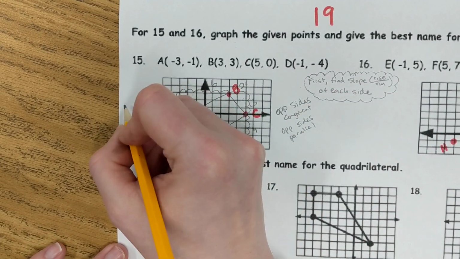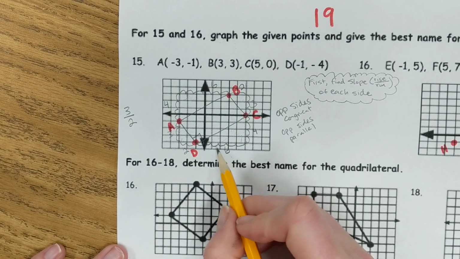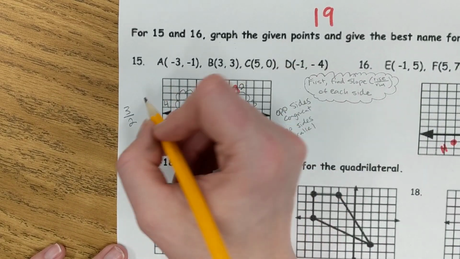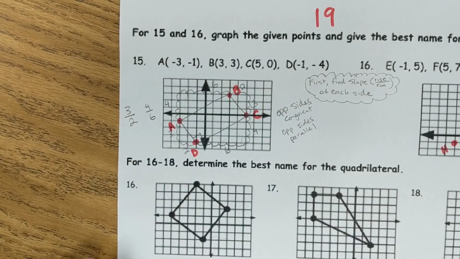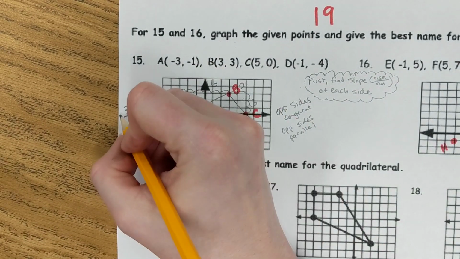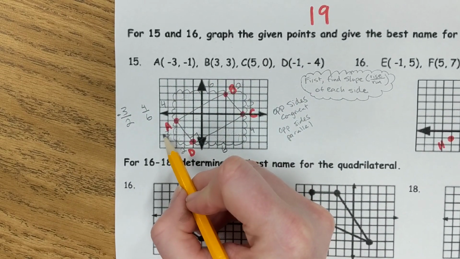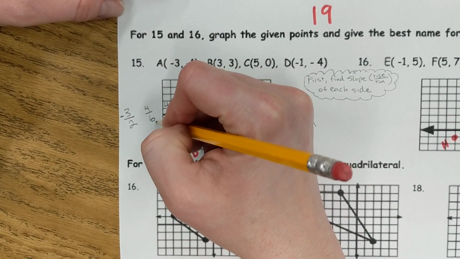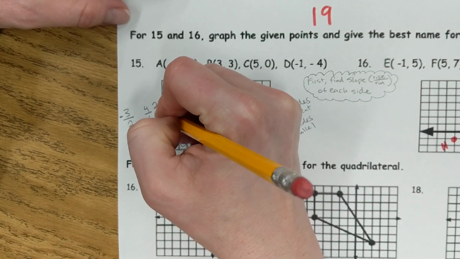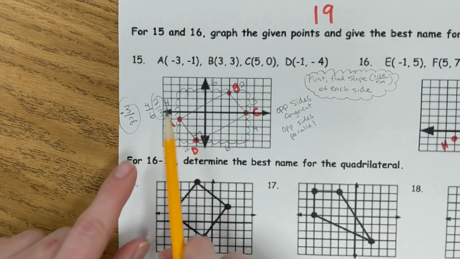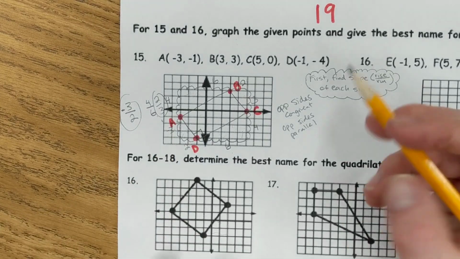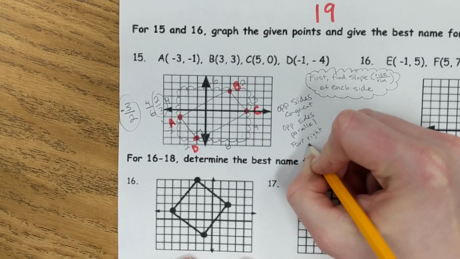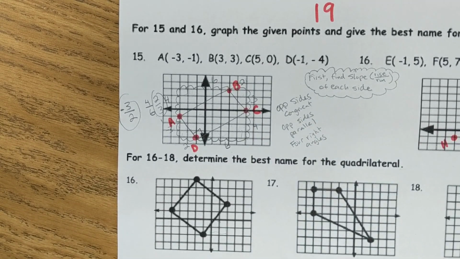So if I have 3 over 2 compared to up 4 over 6, we want to see if those are opposite reciprocals. This is actually negative 3 over 2, sorry, because I went down 3 over 2. And these are, because 4/6 would reduce to 2/3. So negative 3 over 2 and positive 2 over 3 are opposite reciprocals. So we have 4 right angles, which makes this a rectangle.